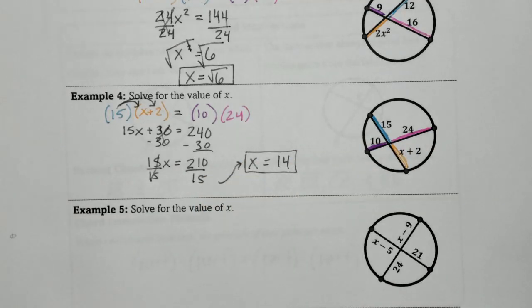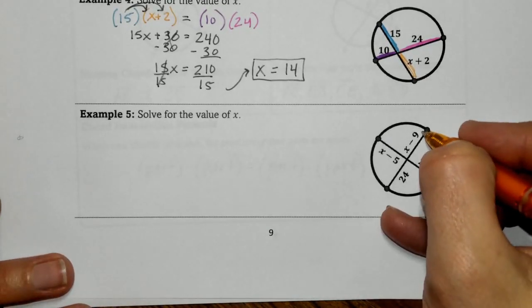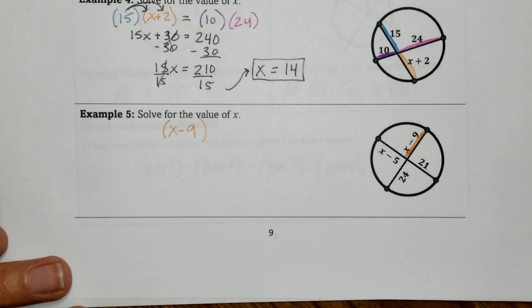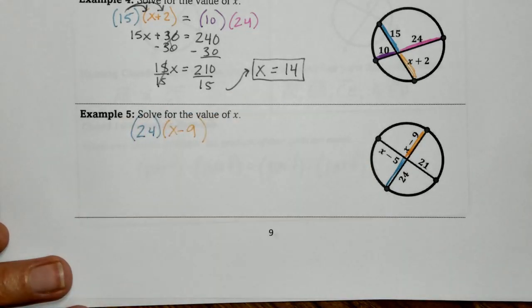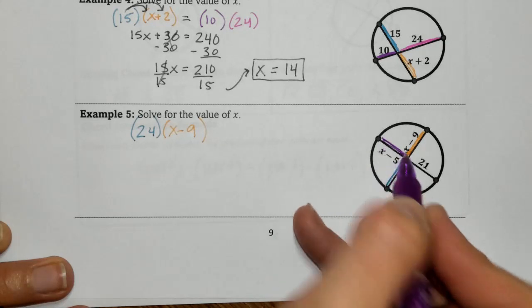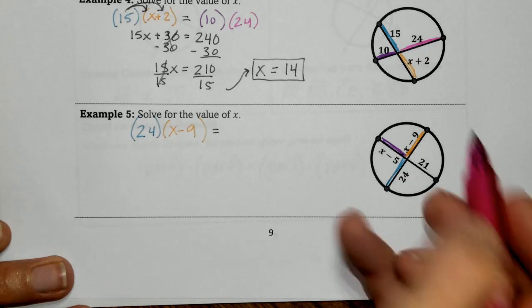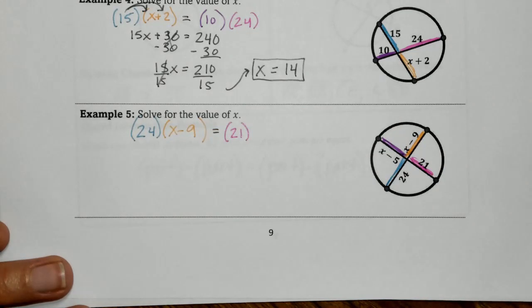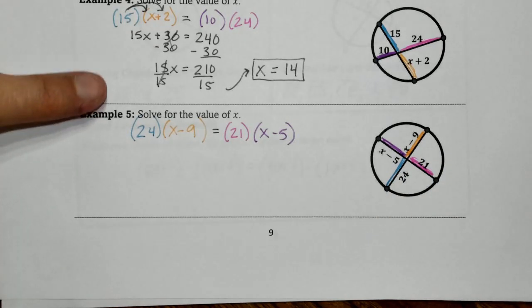One more. We're going to end up with variables on both sides for this guy. All right, part. Got x minus 9 times the other part, 24. Again, I see that I'm going to end up having to distribute, so I'm going to go ahead and put the 24 out here. The other chord, I'm going to put my equal sign. I'm going to have distribution again because of this x minus 5, so I'm going to put that 21 up front. You don't have to, but it's normally what we see. And then the x minus 5 right here. So we have to distribute on both sides now.